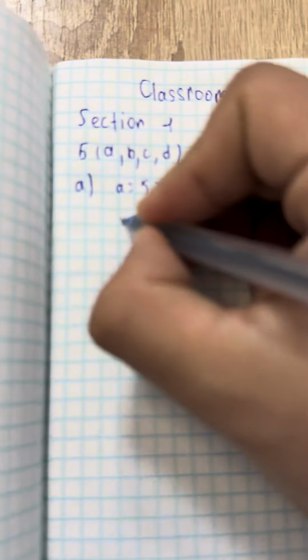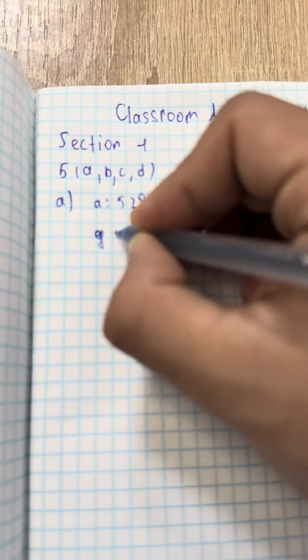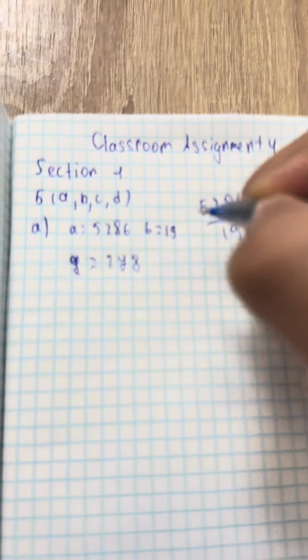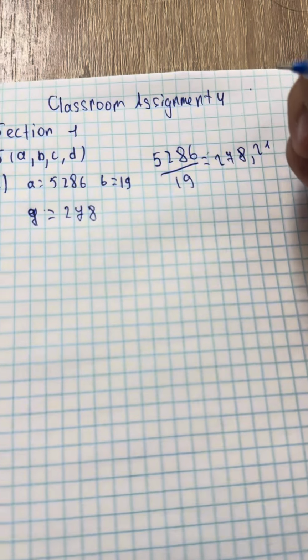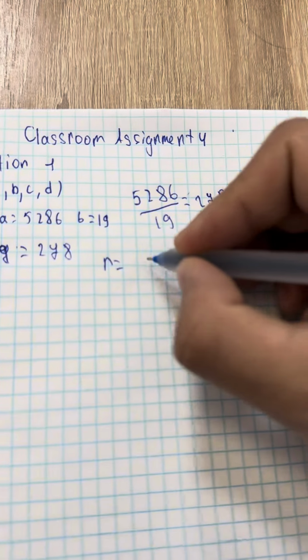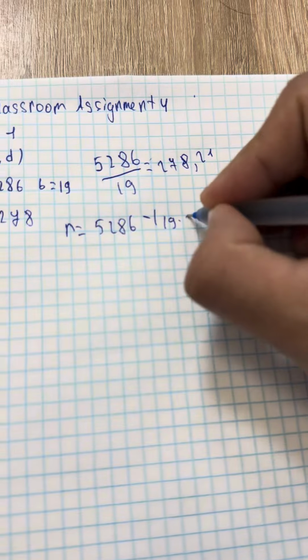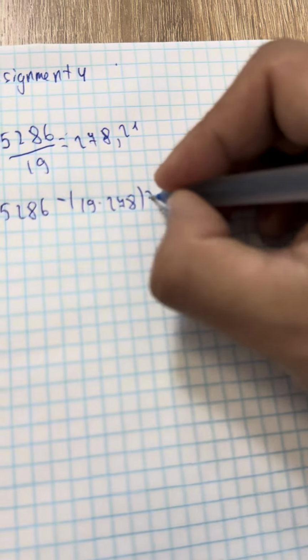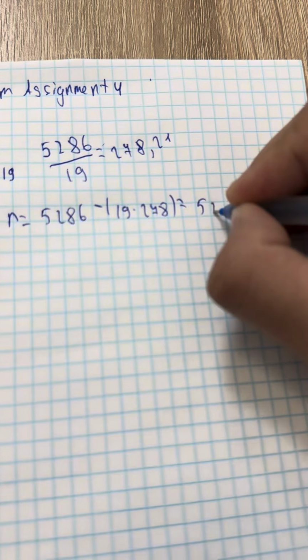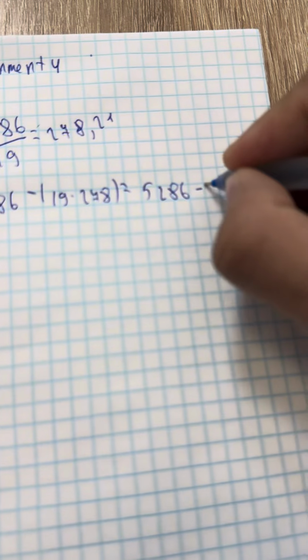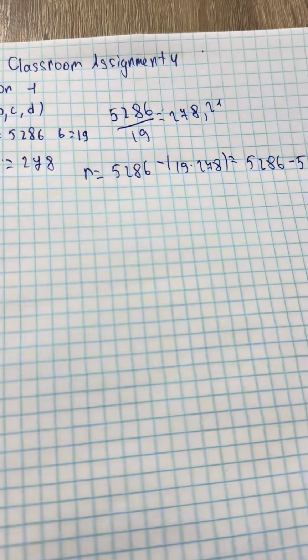So the quotient is 278, which gives us 4.